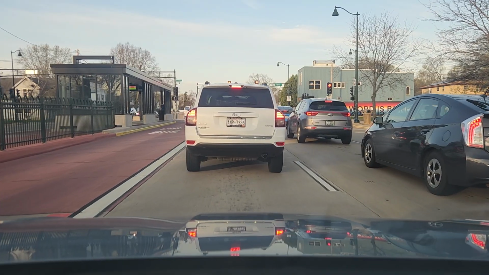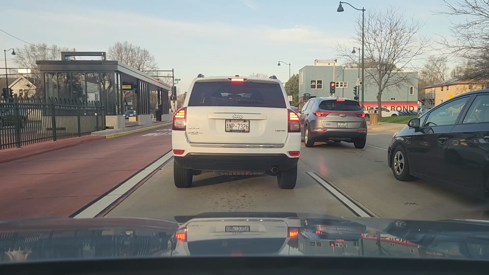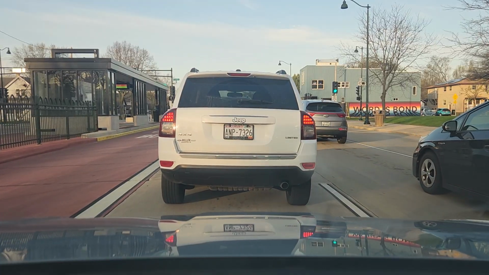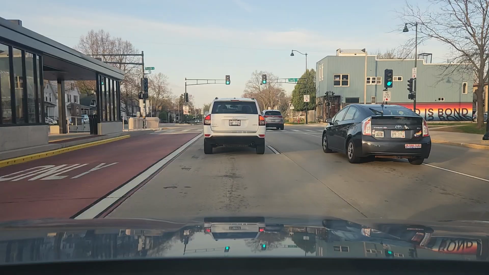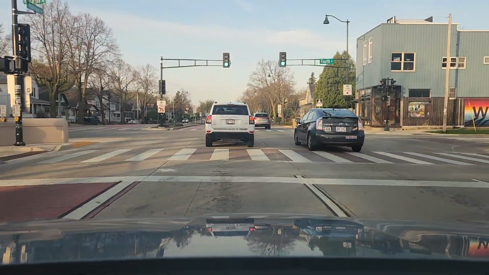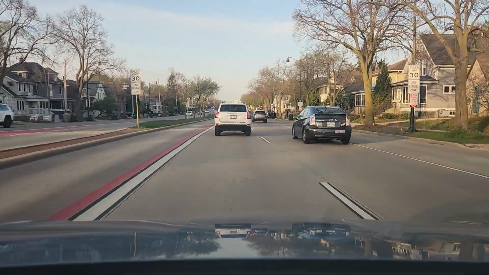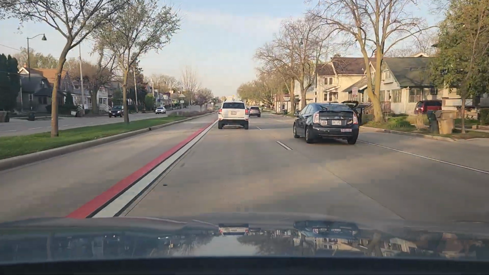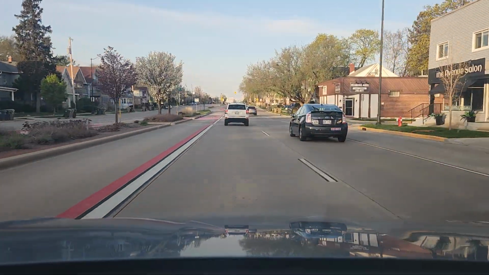And with any of these kind of hybrid coordination, uncoordinated signals, we do assume some stops along the way, and so we try to account for that in the next coordinated signal. So hopefully, if we've done our job right, when we get up to 1st Street, we either hit the green or we have a short delay. Doesn't really look like that's going to happen, but we'll see. We're going to make a left turn there anyways.